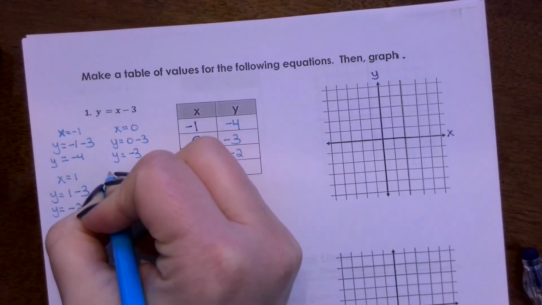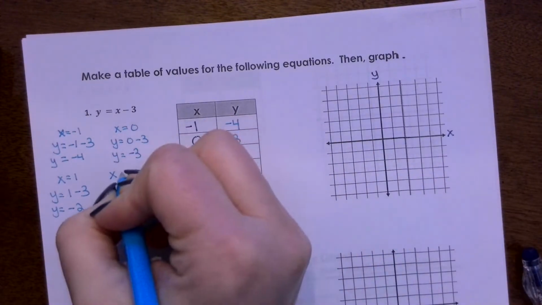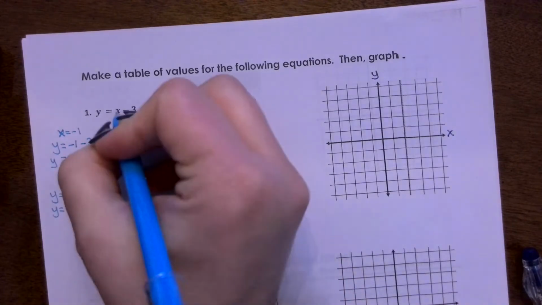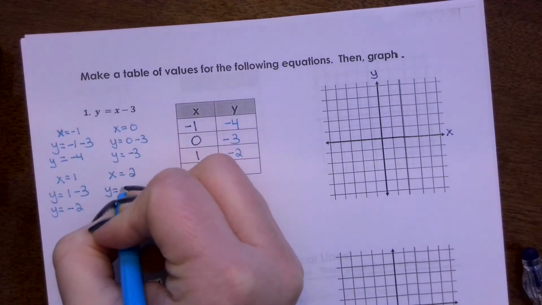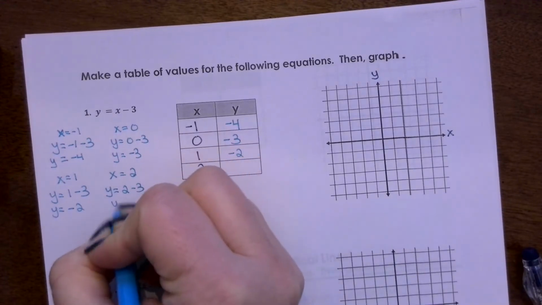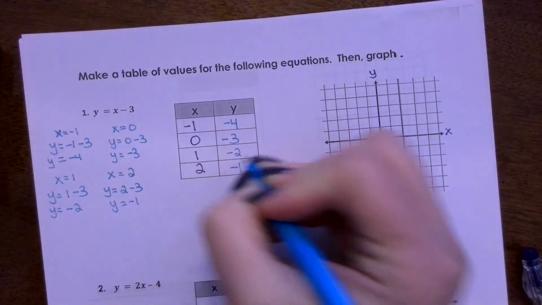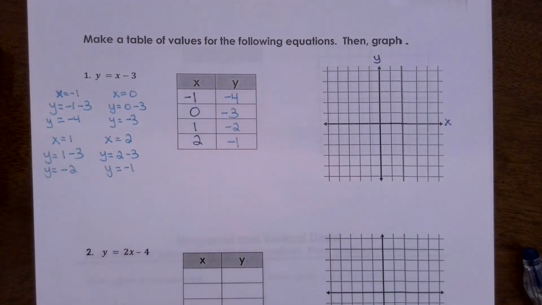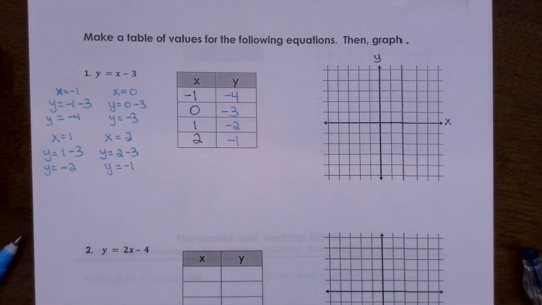And my final value of x equals 2. And so I'm going to substitute 2 in for x. I get y equals 2 minus 3, and y equals -1. So I've done step 1. Well, I didn't have to do step 1. I've done step 2. I've created my table of values. Step 3 is to plot these points, connect the dots, and make it a line.